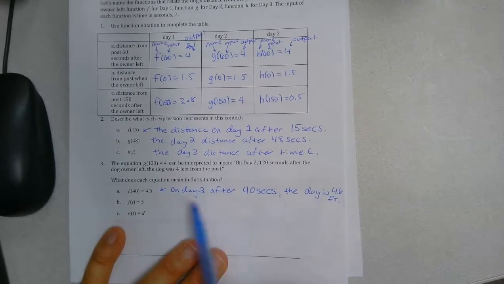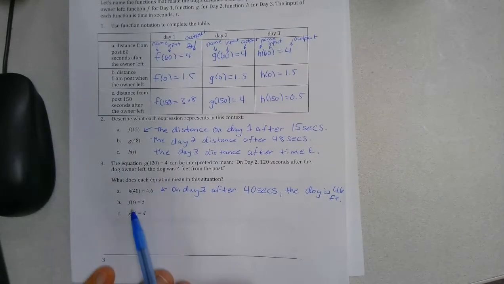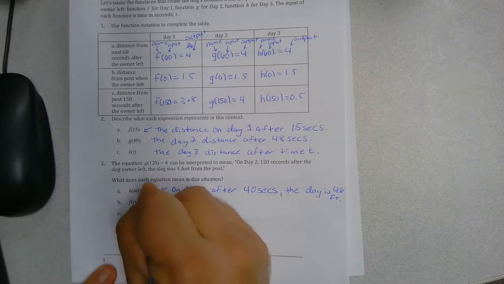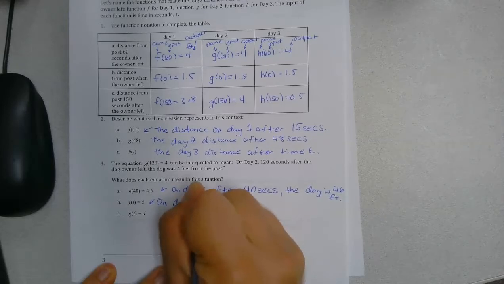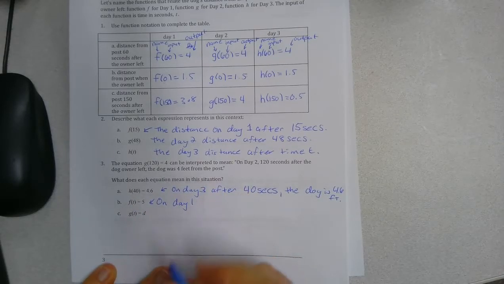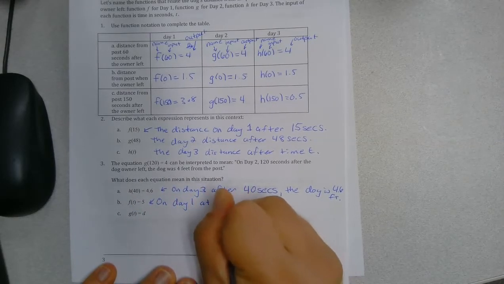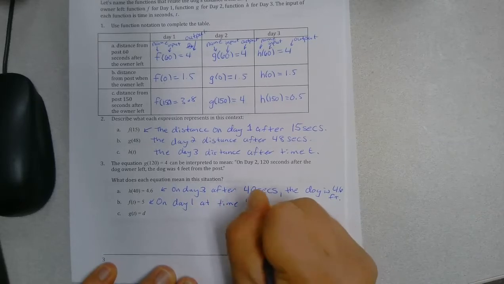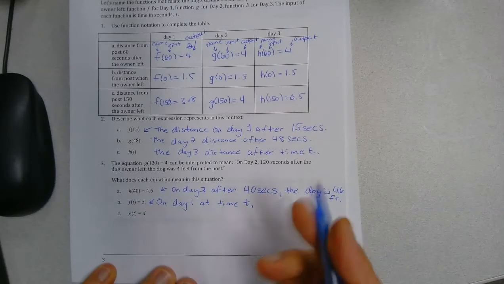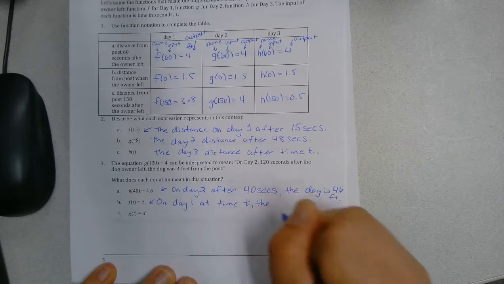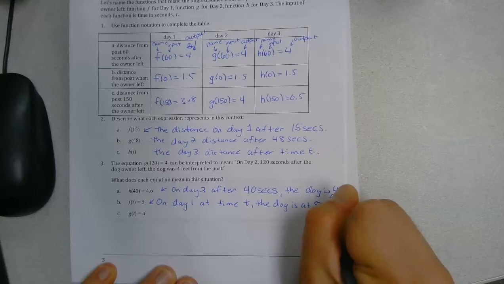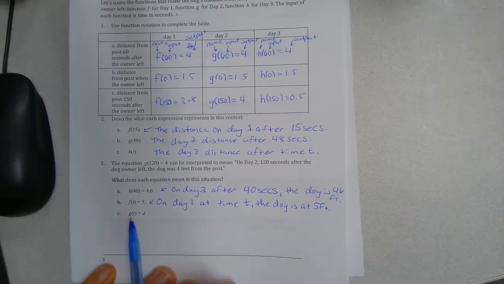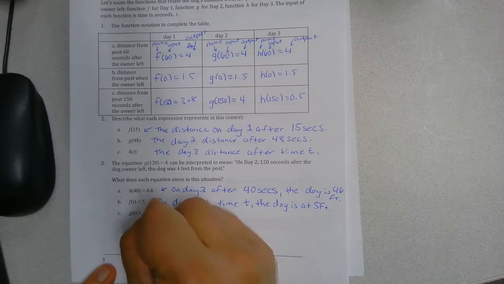And I'm not going to fit all of that in. So f is day 1. And then at time t, the dog is 5 feet from the post. And then this would be function g, which is day 2.